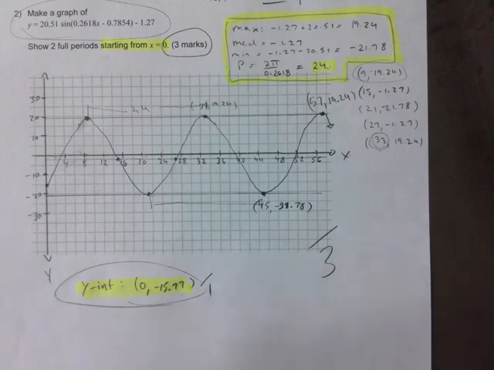All right. So name and last name on there. So it's out of 6 total.